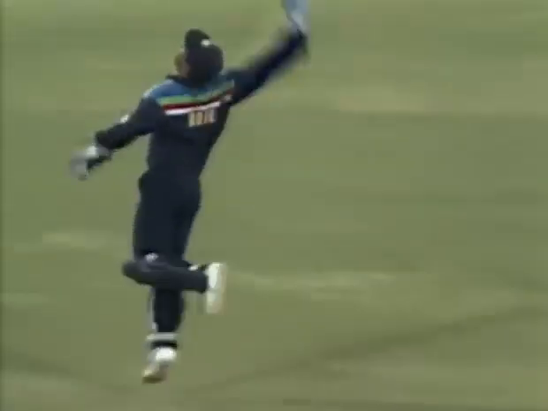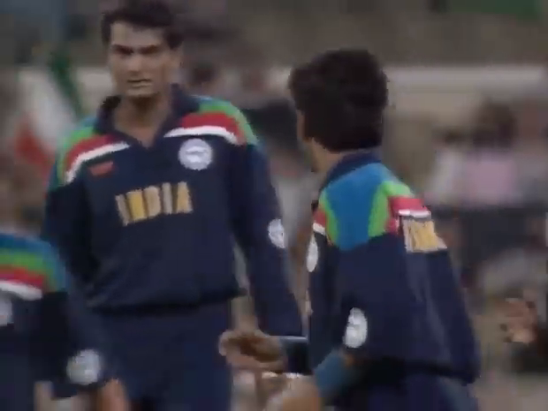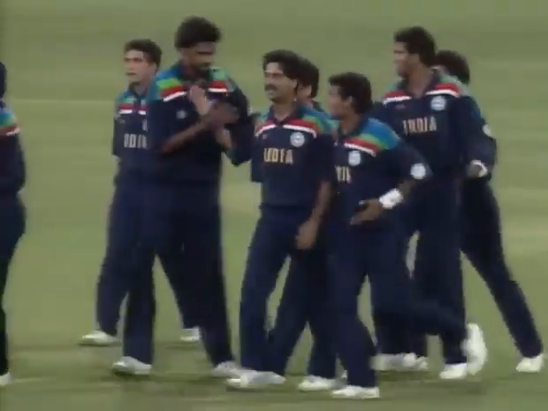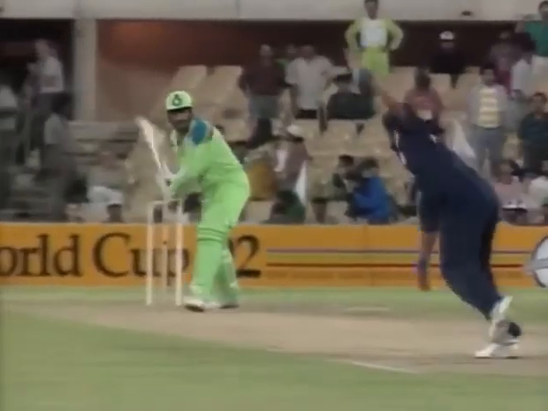That's out. He's taken by Kieran Moray. A little bit of width there as well. Prabhakar all steamed up about it. He's delighted. Mohammad Azharuddin in the background will be very happy. The Indians recognise that was an important wicket. Their supporters in the crowd are delighted.